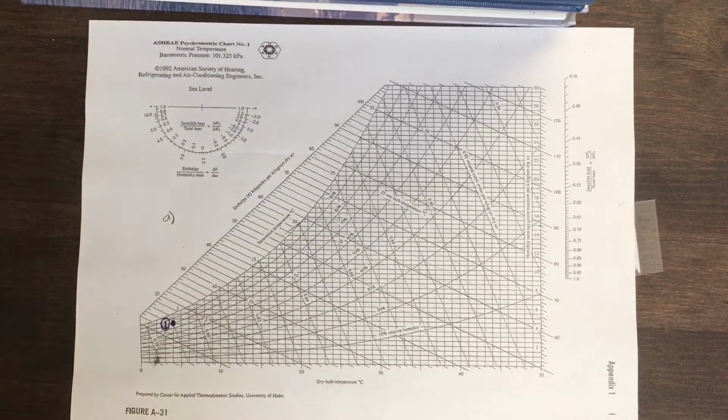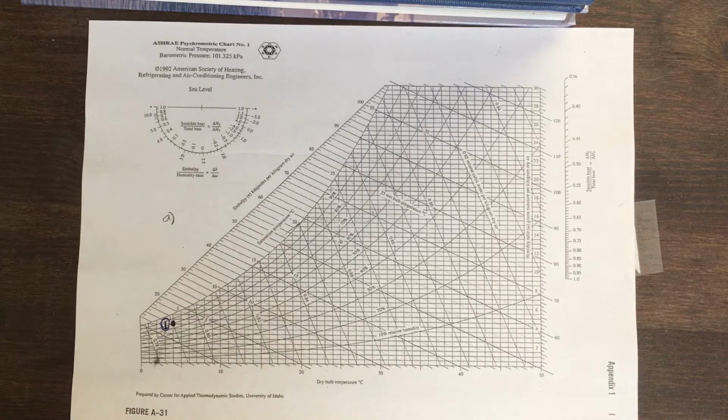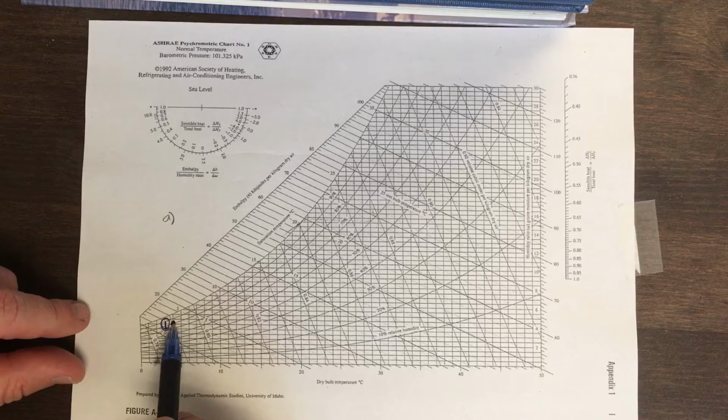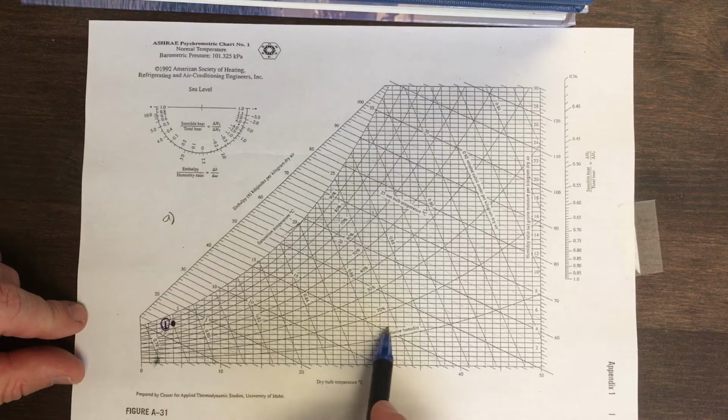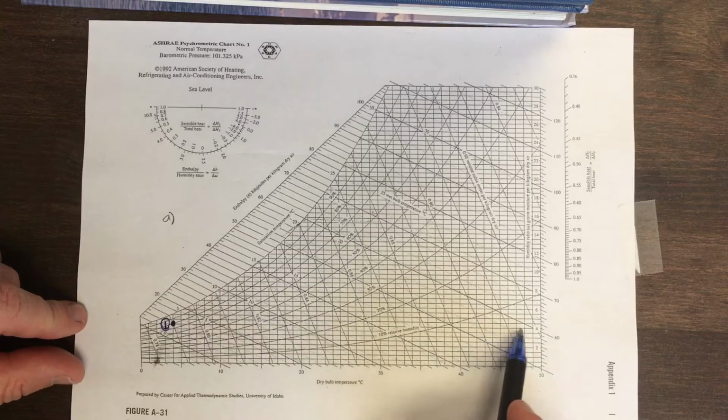As we heat the air, we're not adding any moisture, we're not taking any moisture out of the air. So the humidity ratio cannot change, since we're not inputting any water, we're not taking any out. So the amount of grams per kilogram of air must remain constant at 4 grams per kilogram.